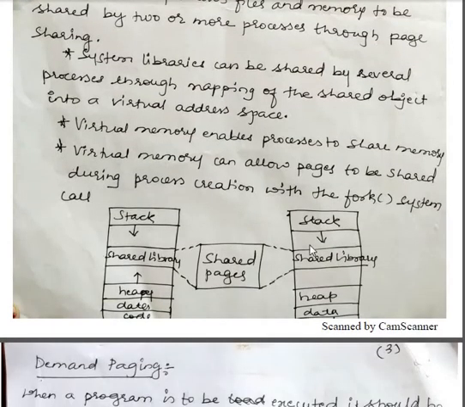Now you can see here these are the two processes, process 1 and 2. Between these, their library is being shared here. So what are the pages of these libraries? They can be shared using this virtual memory concept. During the creation of the fork only, this sharing of pages can take place.